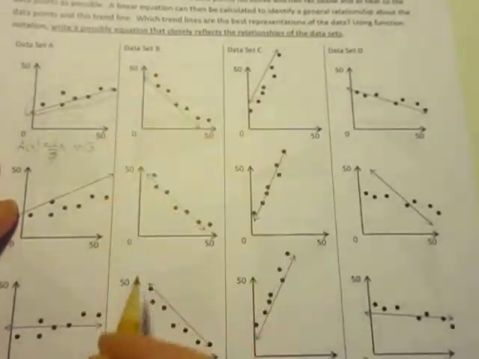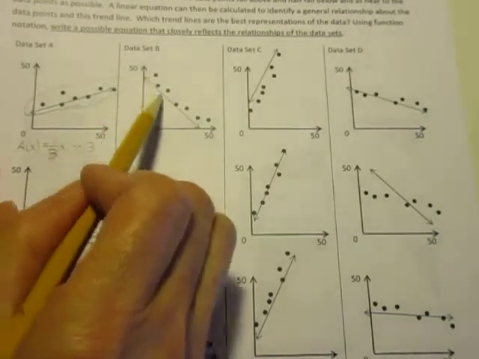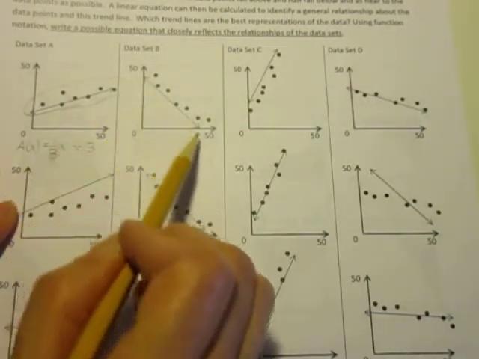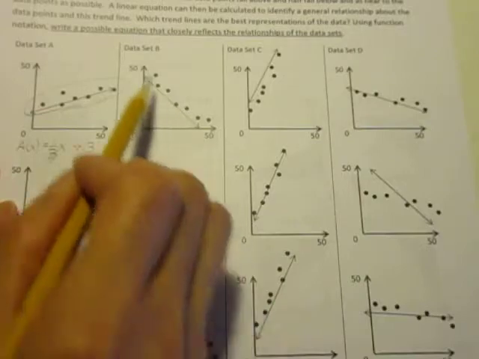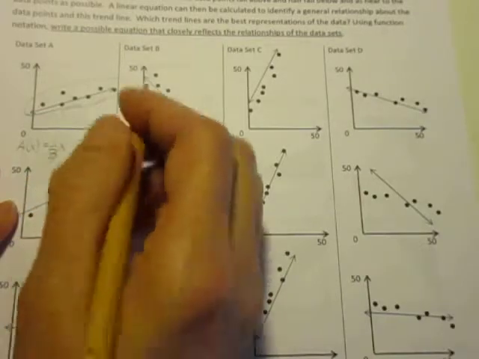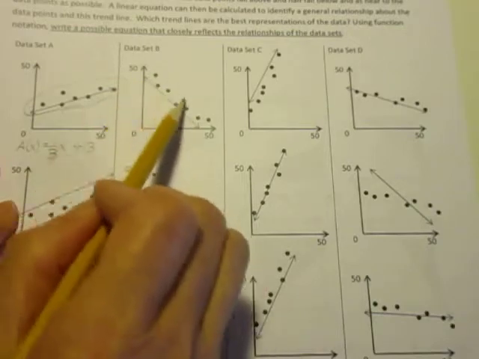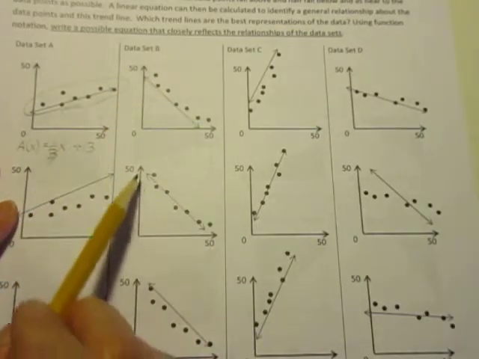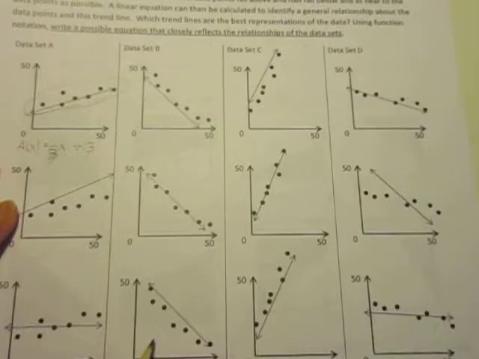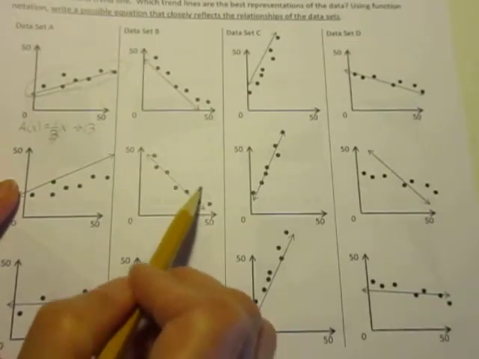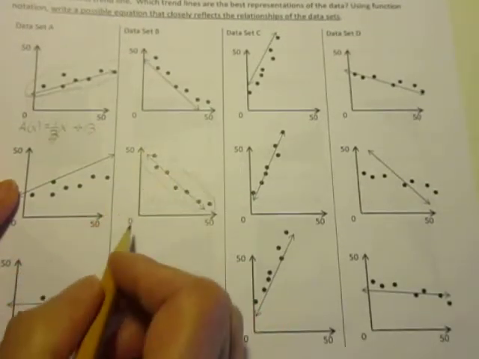This next set, data set B, is falling going left to right. So there's going to be a declining, a negative slope here. We're going to figure out which one is first. This one, all of them are above, so that's not a good fit. This looks like a good possibility. When I go down here, all of these are below, so that is not a good fit. So this one is a good fit.